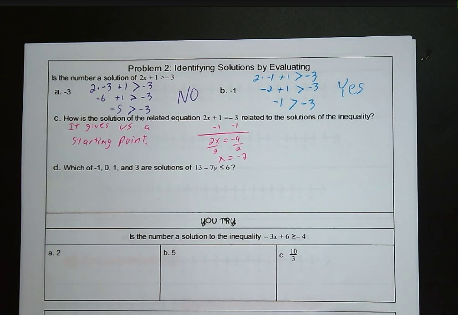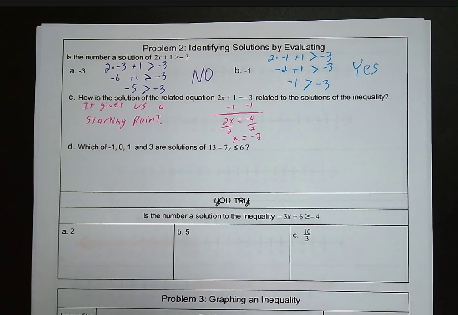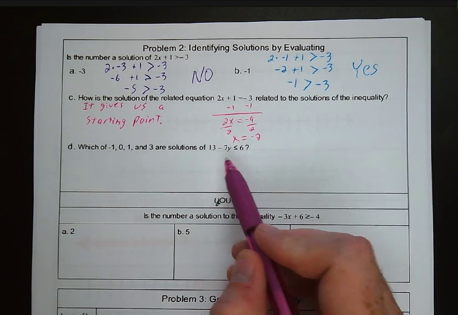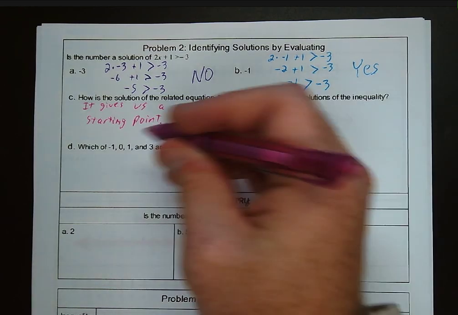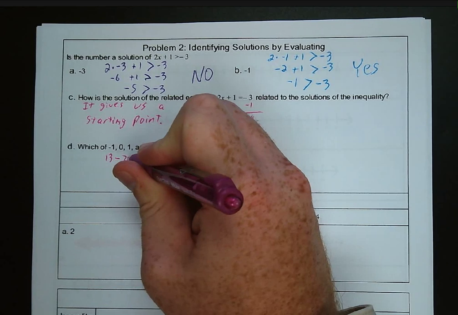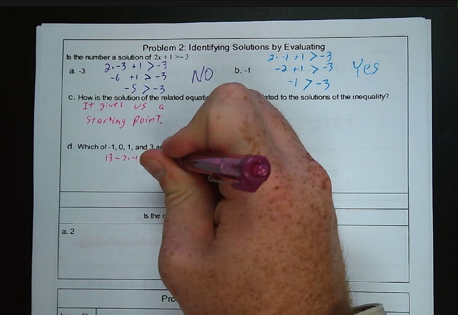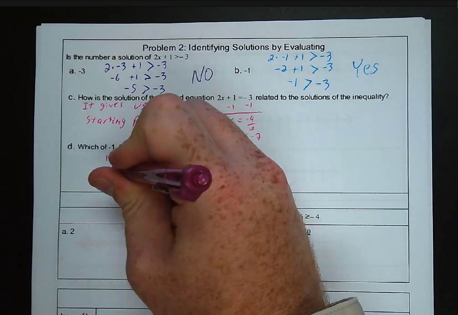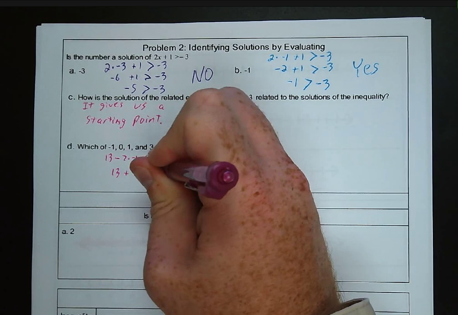So now letter D, we want to know which of negative 1, 0, 1, and 3 are solutions for 13 minus 7y is less than or equal to 6. So we plug them in. 13 minus 7 times negative 1 is less than or equal to 6. 13 plus 7 is less than or equal to 6.